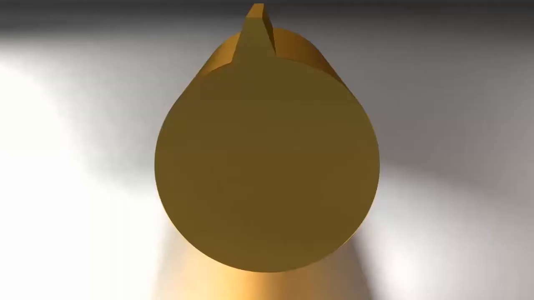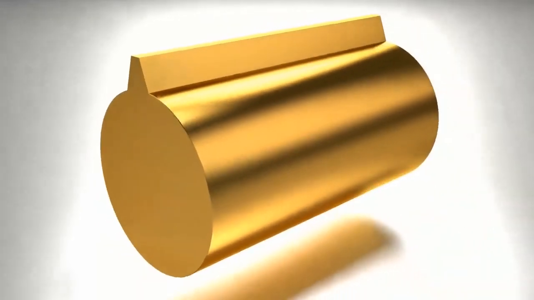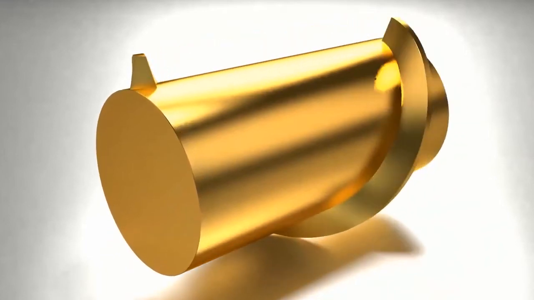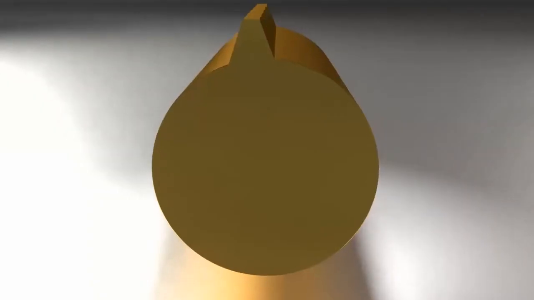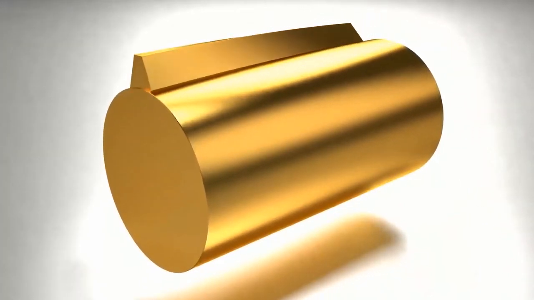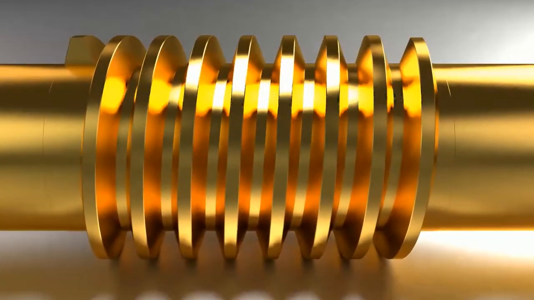When you increase the helical angle, you see how we obtain the single start worm.